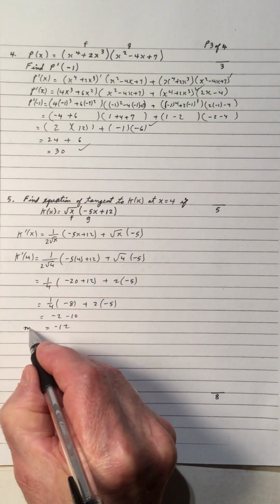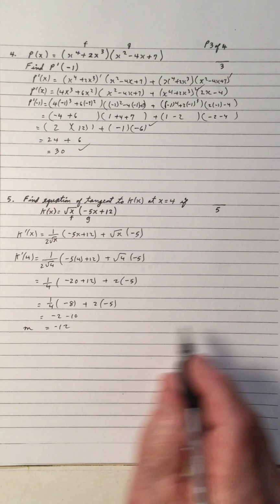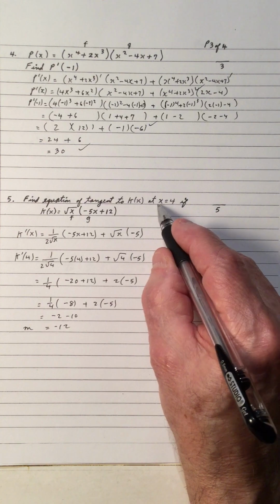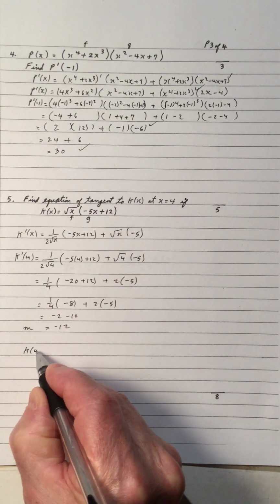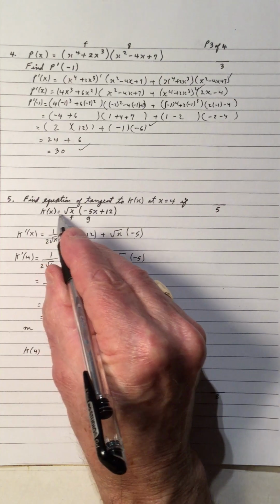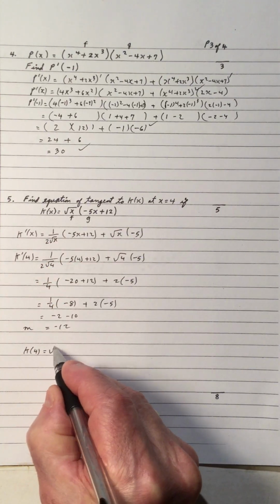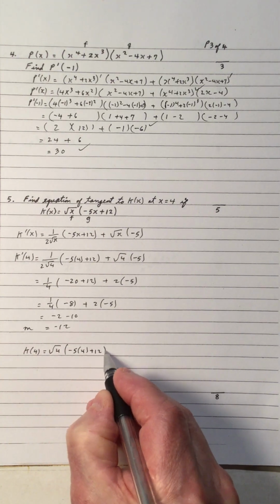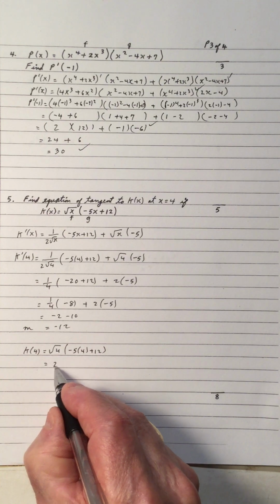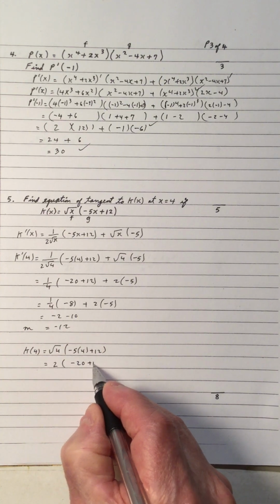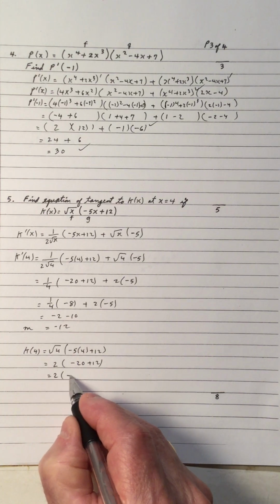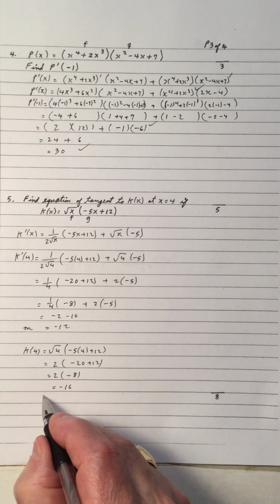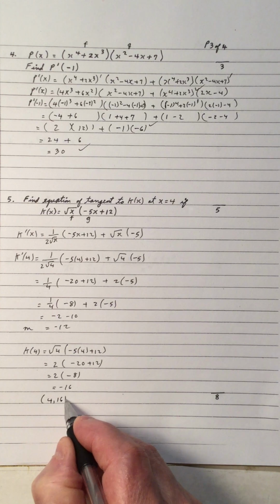So the derivative is the slope of the tangent. So the derivative, the slope of the tangent, is negative 12. So what we have now, we want to find out the point that occurs. So the k of 4 occurs at 4. So I'm putting a 4 in this expression here. So we got the root of 4, negative 5 times 4 plus 12. So the root of 4 is 2. That's a negative 20 plus 12. That's 2 times negative 8. So the point, the k of 4, is 16. So that's the point 4 comma 16.